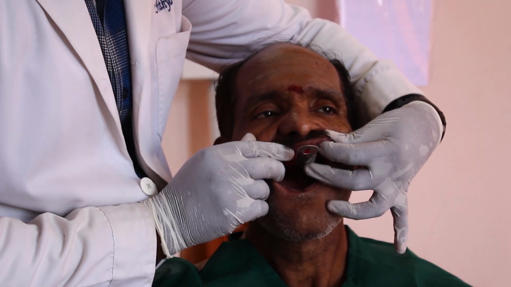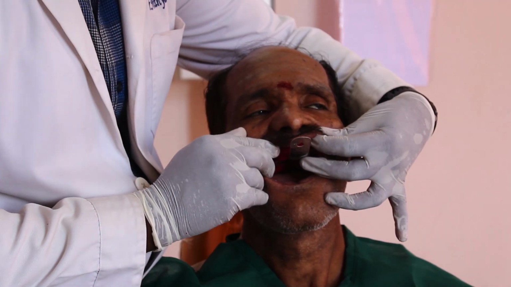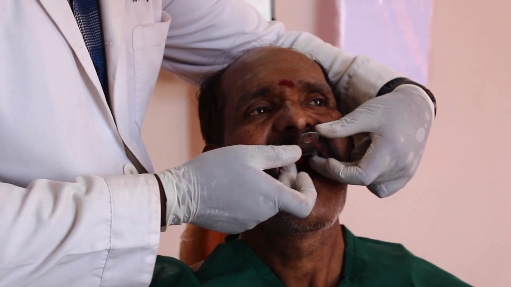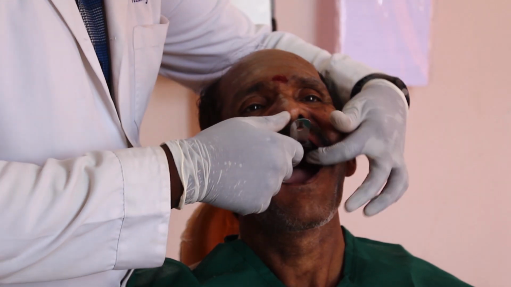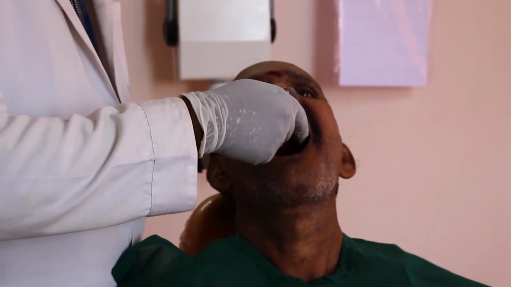Just inspect the impression material whether it has become hard or is still soft. Now I could see it has become hard. So I am going to remove the impression from the patient's mouth. Make sure the patient's head is supported while removing it.